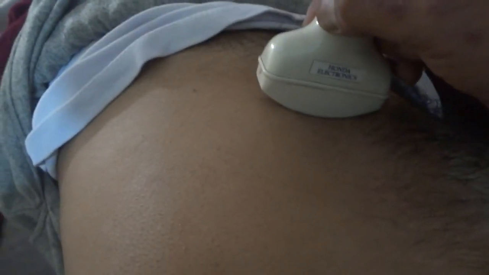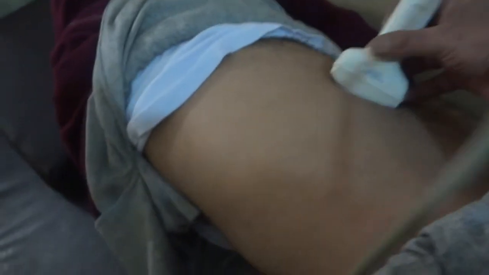It will all depend upon the patient's size. The ideal scan is that we perform on a thin patient.